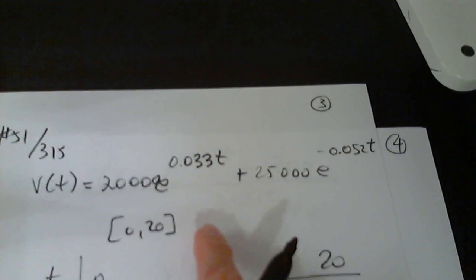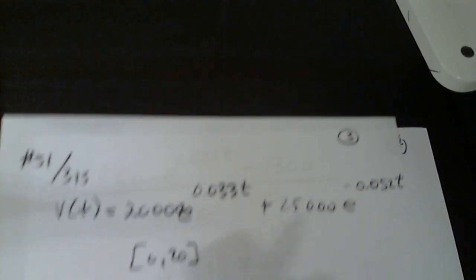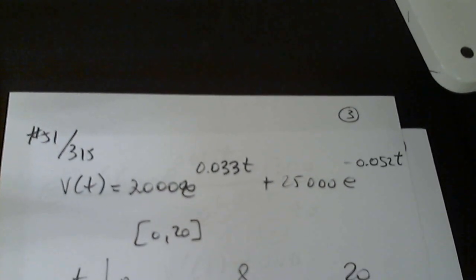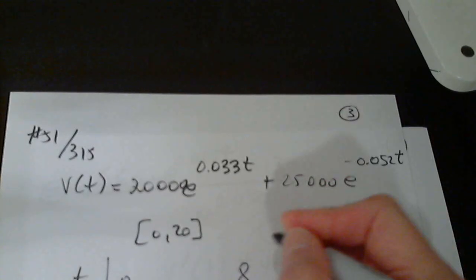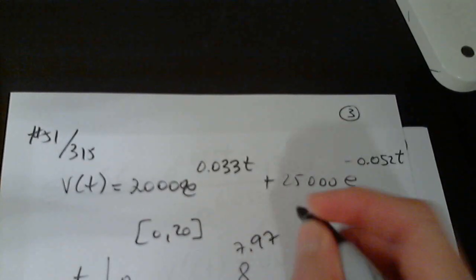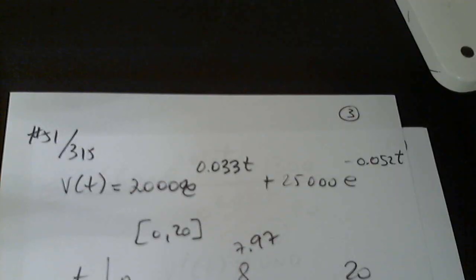Now I plug in this ugly function, and then I plug in 0, I plug in 8, and I plug in 20. Okay, this is something like 7.98.